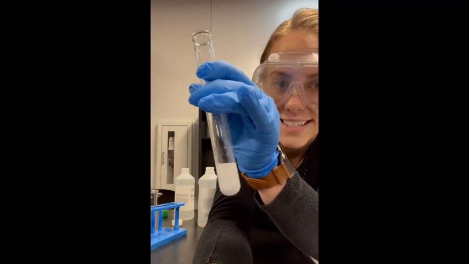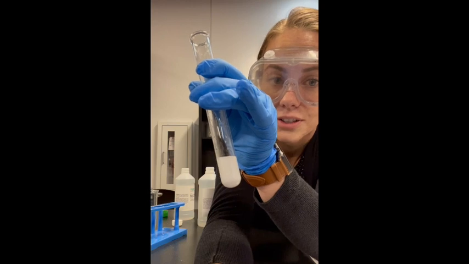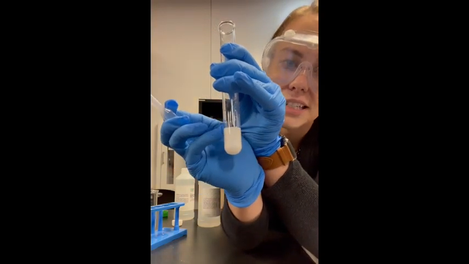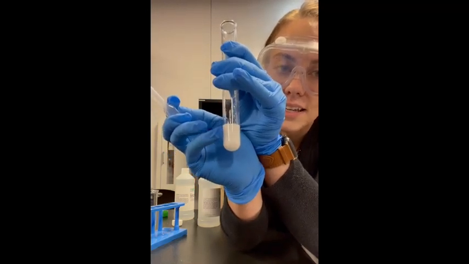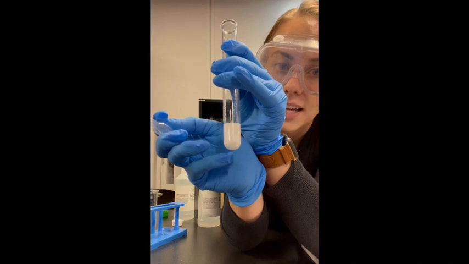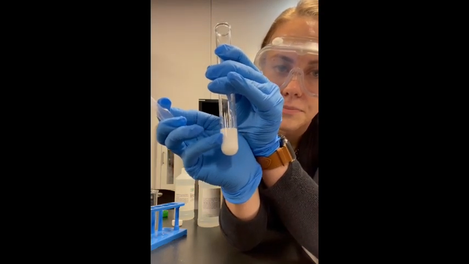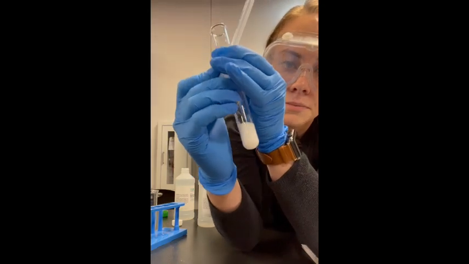So we're gonna let this sit for a while and let it settle, because there's a bunch of little dusty precipitate particles in here. If we just let it sit for a while, it's gonna settle, and then we'll be able to see the two different layers, basically the solid settled on the bottom and just the liquid on top, okay?